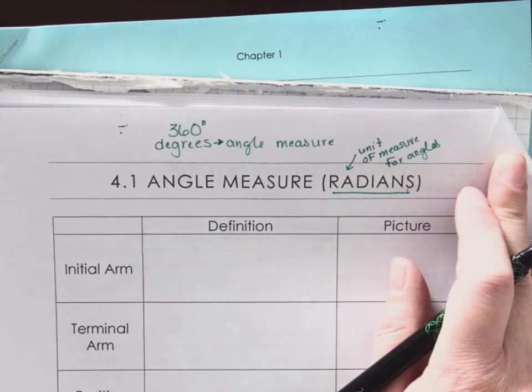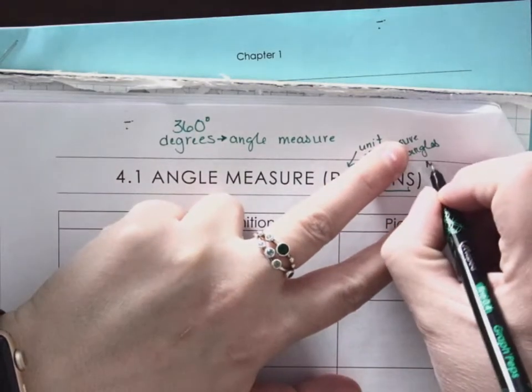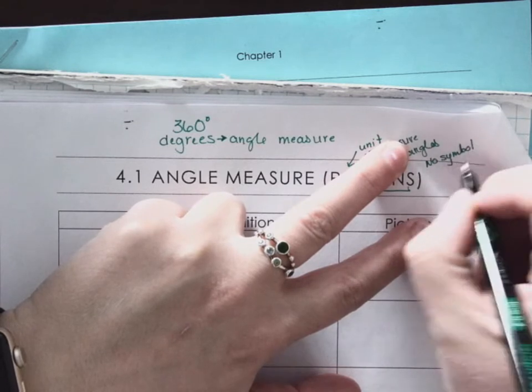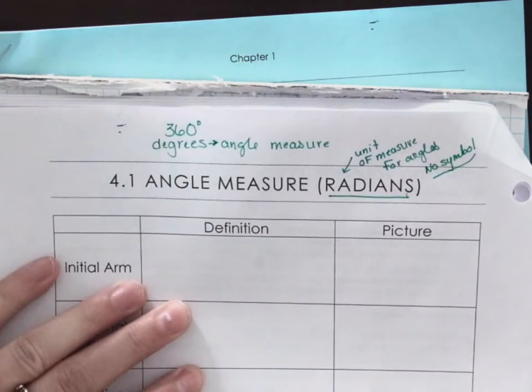Good news about radians is they have no symbol. Okay? So it has no symbol. Isn't that nice? Sanders like, yes, I don't have to remember anything.